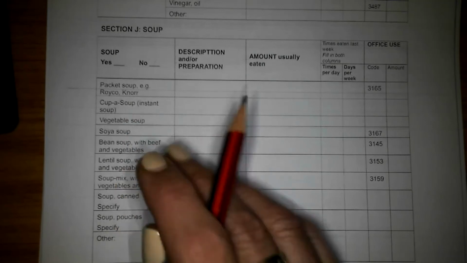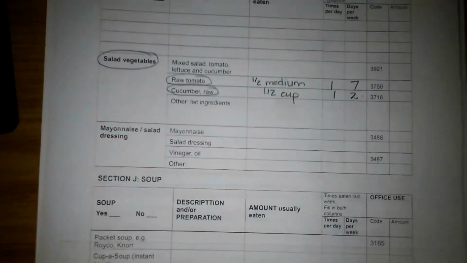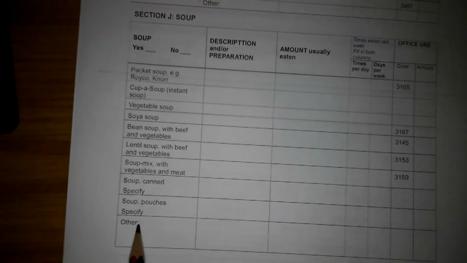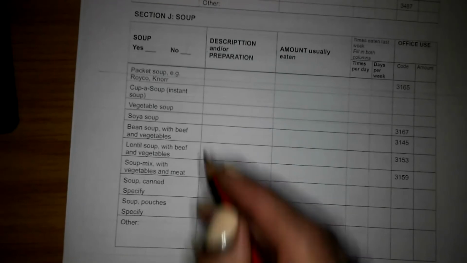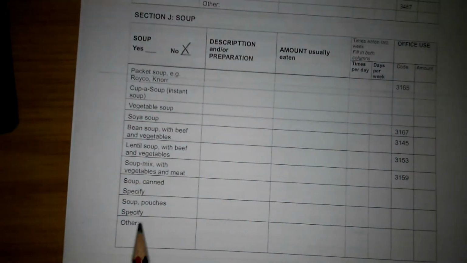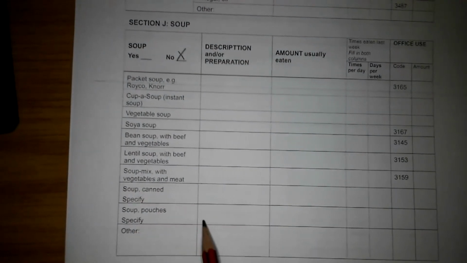If the participant did have the soup pouches or the canned soup, you can also identify the brand that was consumed, to make it a bit easier and get more information on what type of soup was eaten.